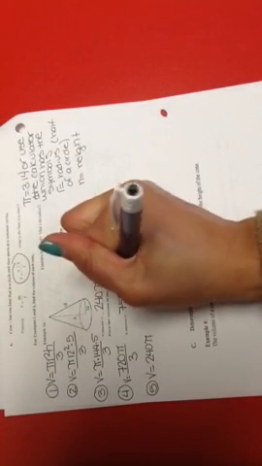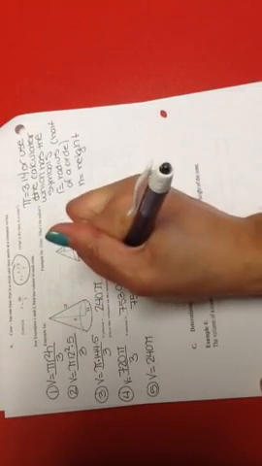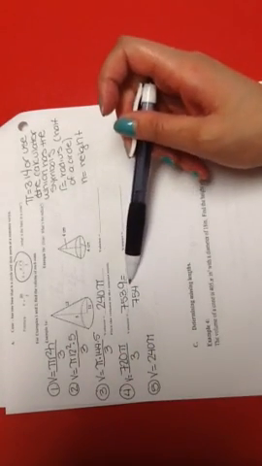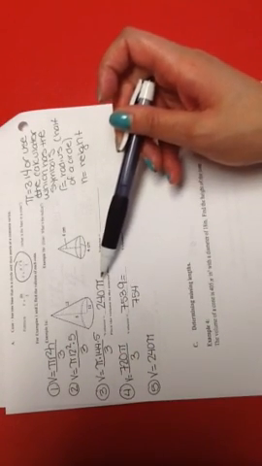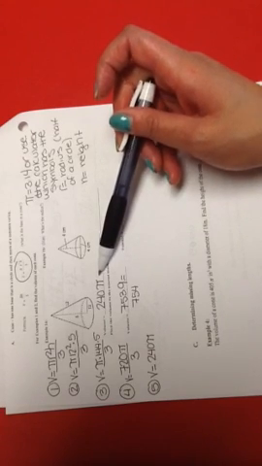So I would just round it to 753.9. Or you could say 754. Either one. Now, this is the same exact thing, except in this one I kept the pi symbol in the answer, and in this one I did not. But we're going to do another one.